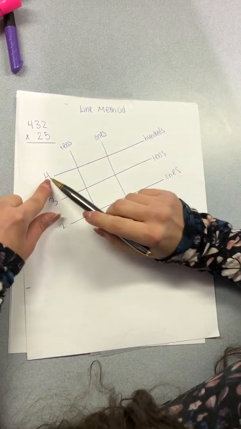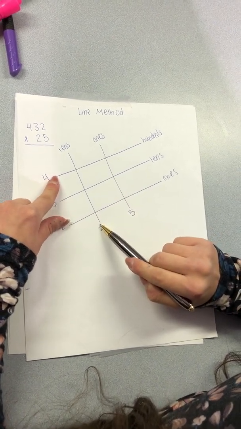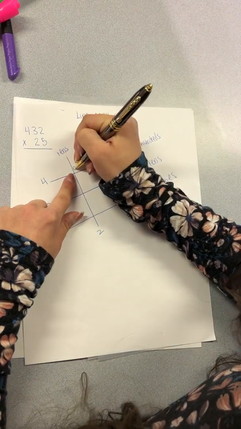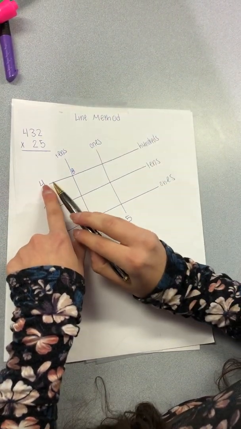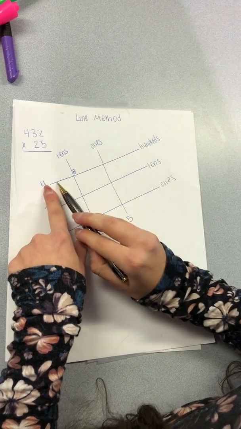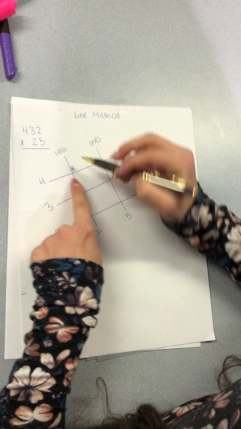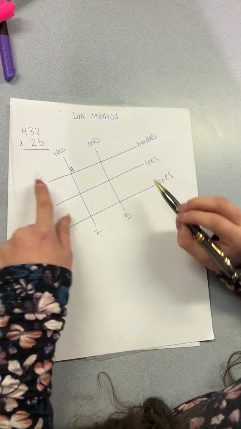So we're going to take our first number, our 4 hundreds, and we're going to multiply it by our 2 tens. So we have 4 and 2. 4 times 2 is 8. And the reason we write the 8 right there is because we're multiplying our 4 hundreds, which is this line, and our 2 tens represented by this line. And we write that number right where that intersection happens. So we're going to move on.